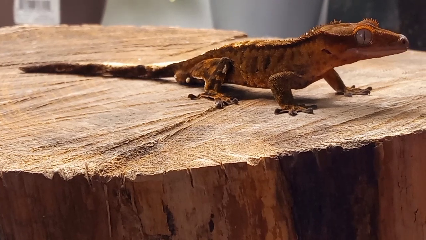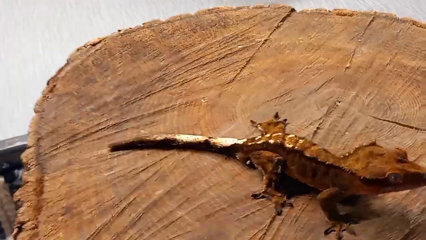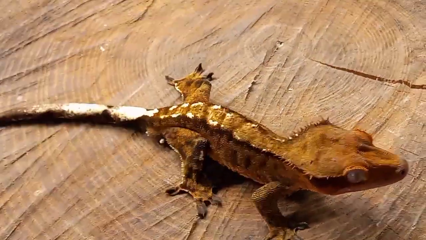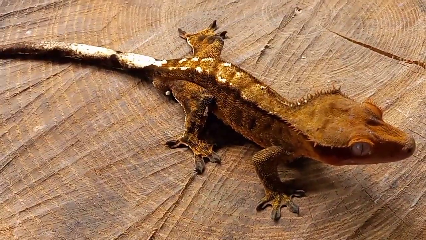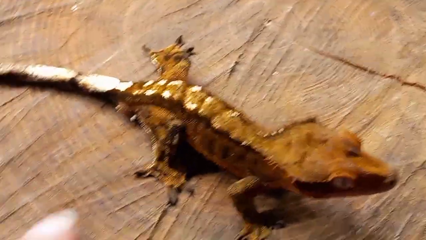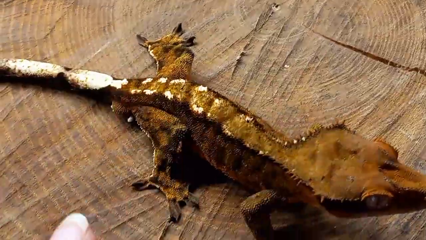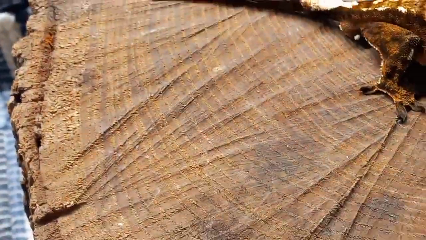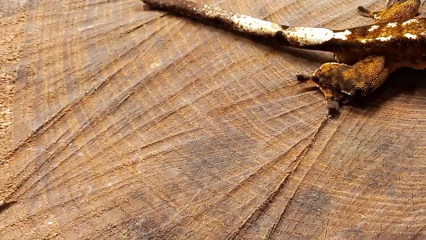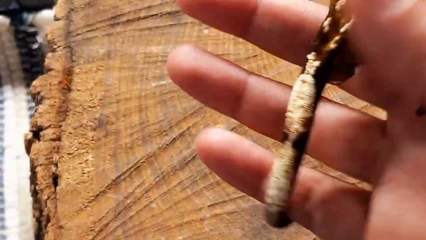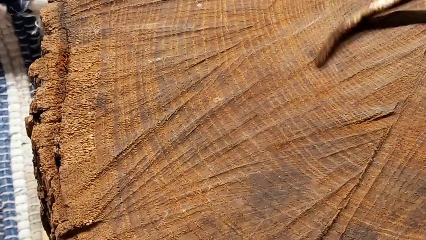Alright, so today we're going to talk about pinstriping. This guy right here is a pin-dashed animal. You can see the pinning, it's dashed as it goes up. He also carries another trait. He is a reverse pinstripe. So you can get a good look at that.